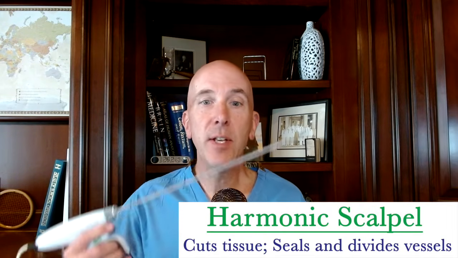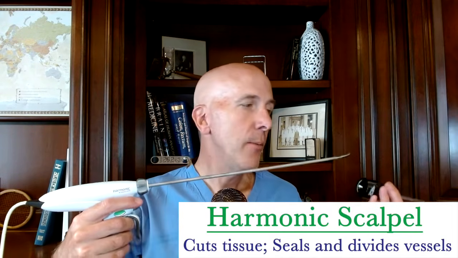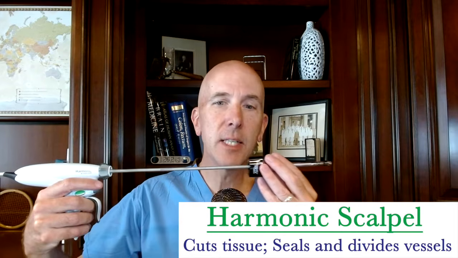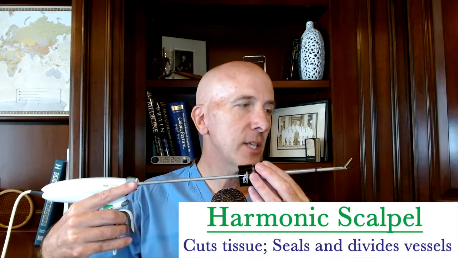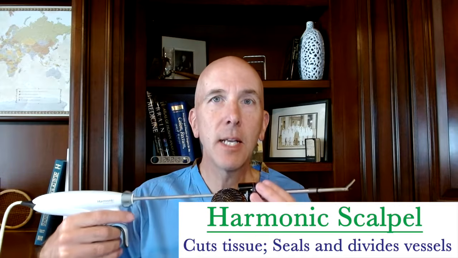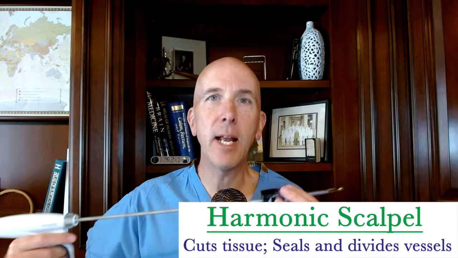Another instrument that's very important is an energy device, and this is what's called the harmonic scalpel. When we take this harmonic scalpel, we can also place this through the trocar, and this allows us to grab vessels, seal them, divide them, and prevent any bleeding as we perform the operation. Very important. It's an amazing instrument. I'm going to talk to you a little bit more about what this does in just a second.